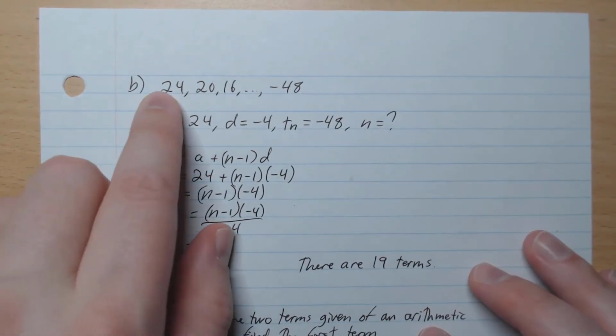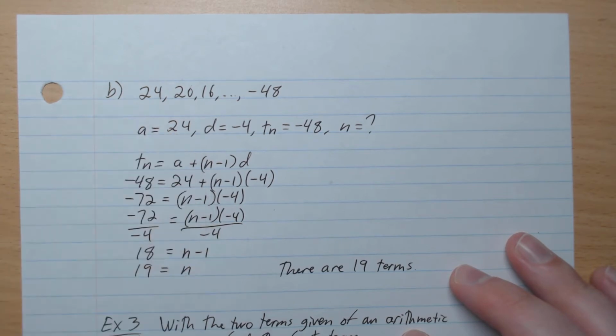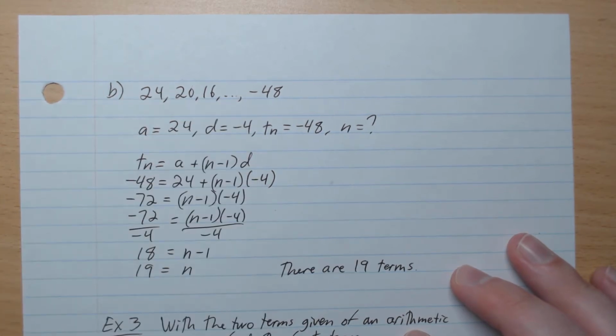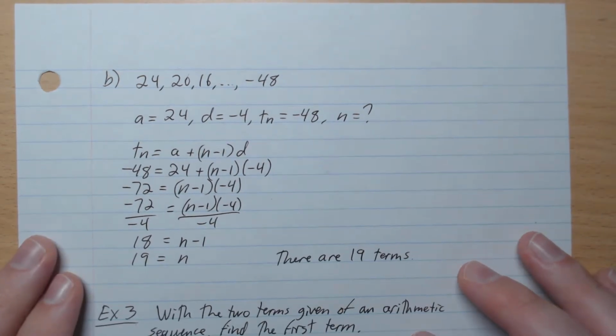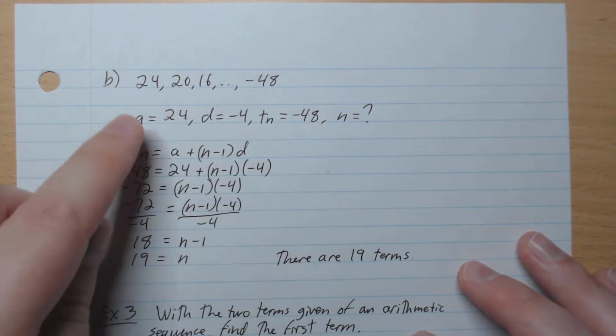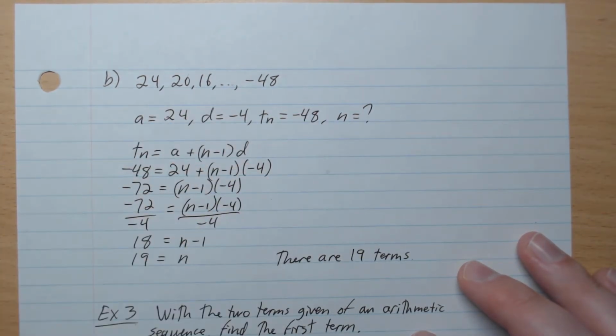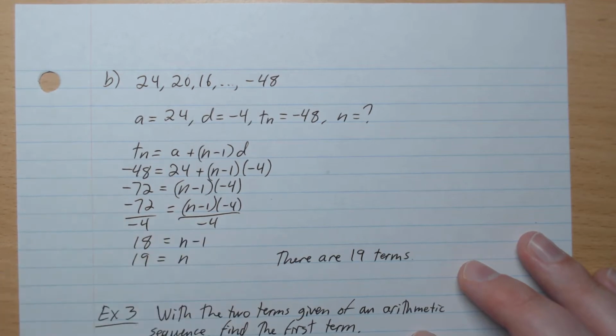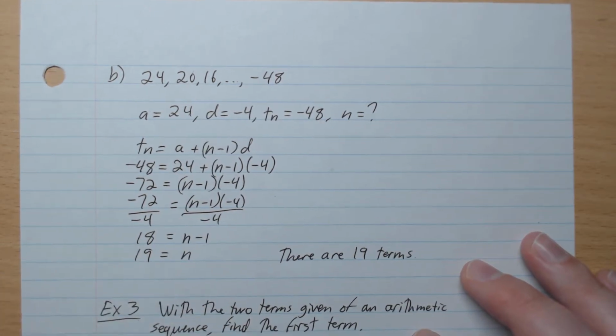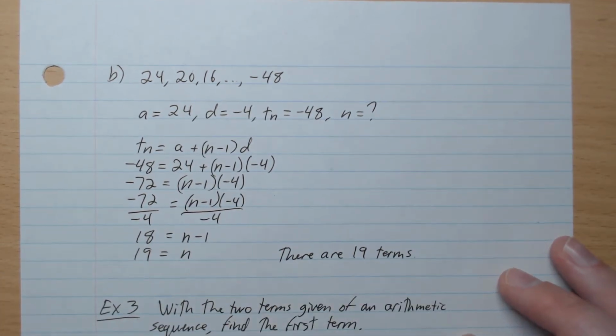Okay, B, here's our sequence. A is 24, D equals negative 4, Tn is negative 48. What is our n value? Plug in Tn, plug in A, plug in D. Minus 24 to both sides, divide by negative 4 to both sides, plus 1 on both sides, n equals 19. So there are 19 terms.